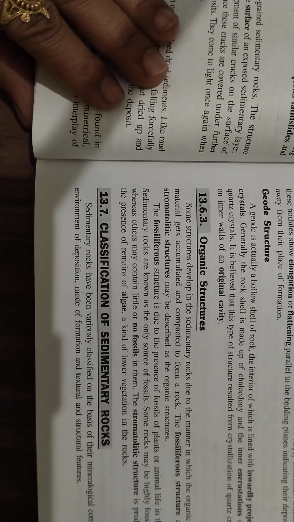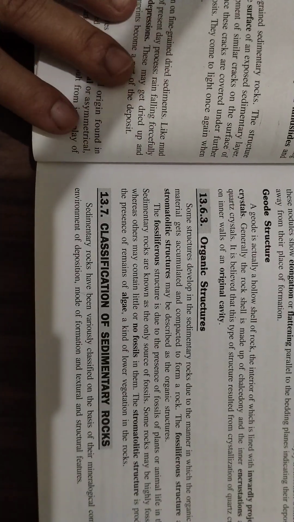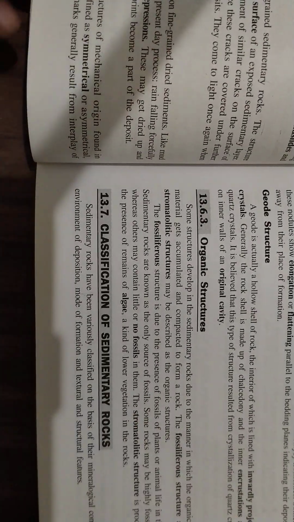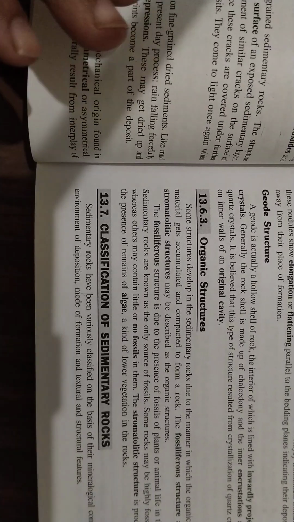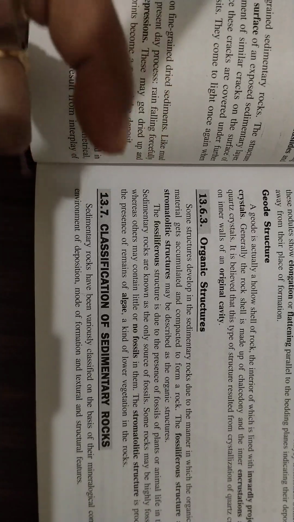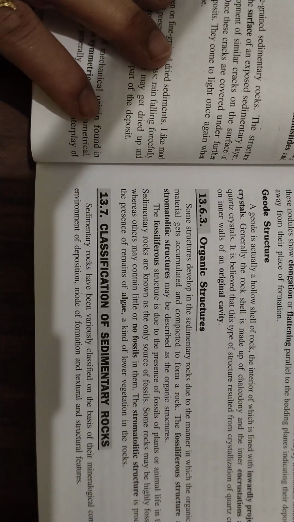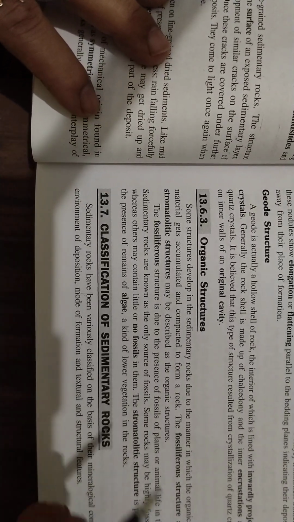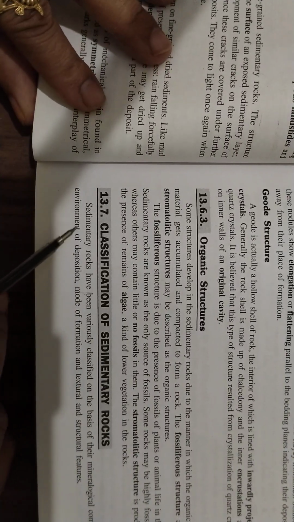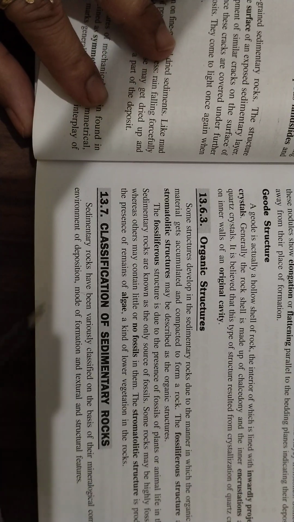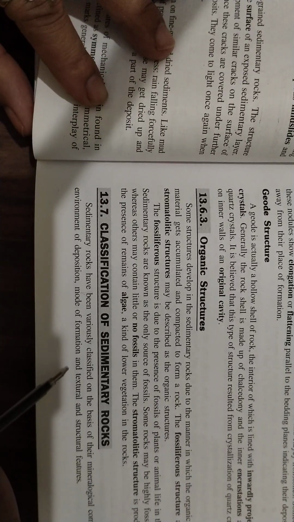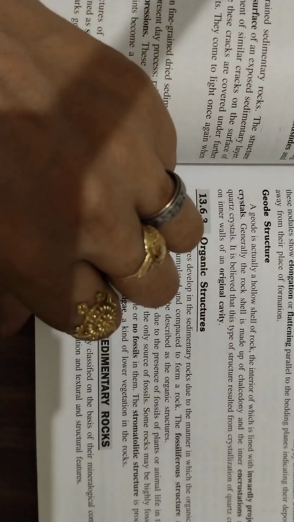So, classification of sedimentary rocks, the most important topic. Every topic is important, but classification defines how every rock originates, systematically. Sedimentary rocks have been variously classified on the basis of their mineralogical composition, environment of deposition, mode of formation, and textural and structural features.